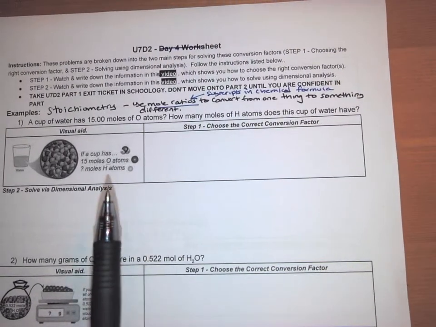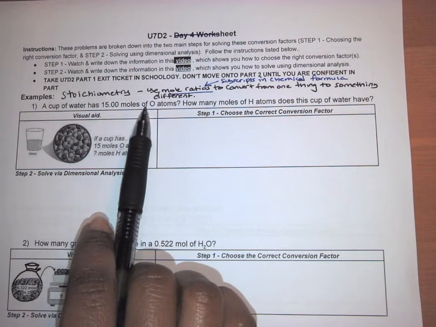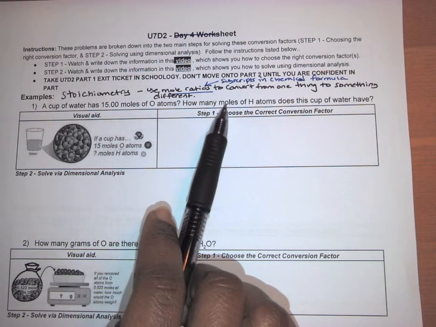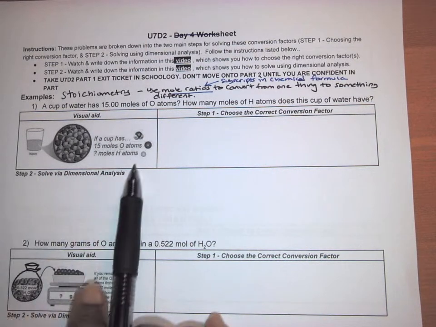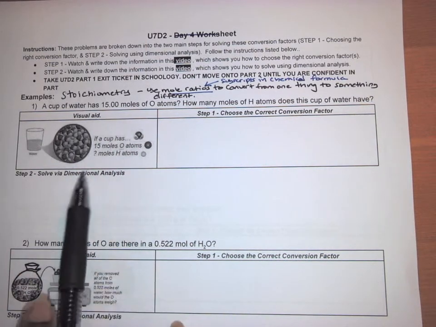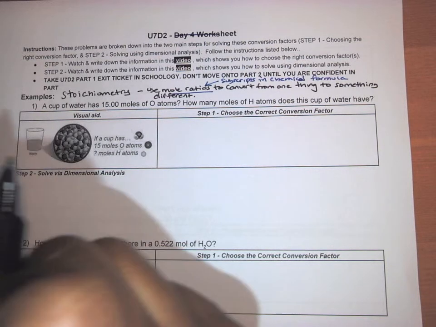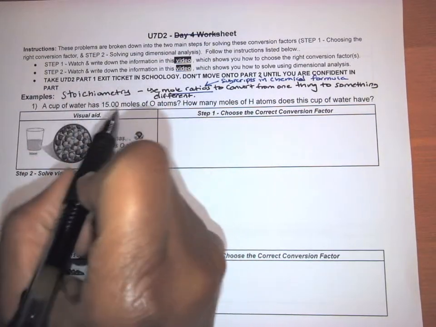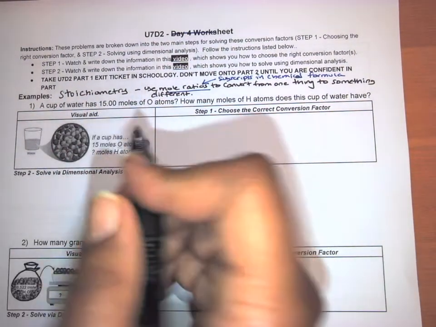So let's take a look at this first problem. It says a cup of water has 15 moles of oxygen atoms. How many moles of hydrogen atoms does this cup of water have? If it's helpful for you, there's a visual aid that you can read through to understand what exactly this problem is asking us to do. But we're going to focus here on the skills for solving these problems. These visual aids will help you figure out what it's asking you to do.